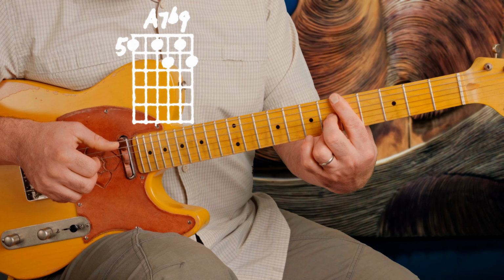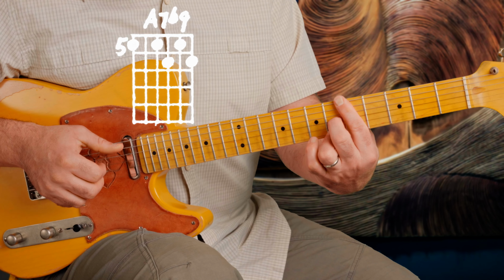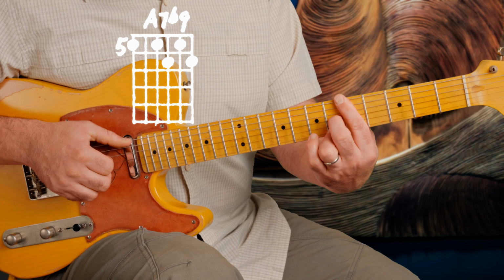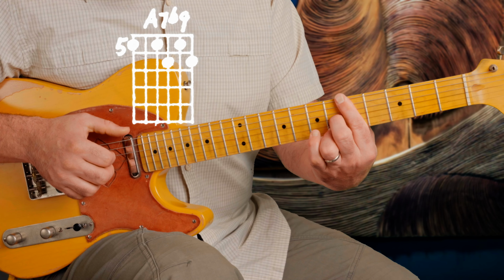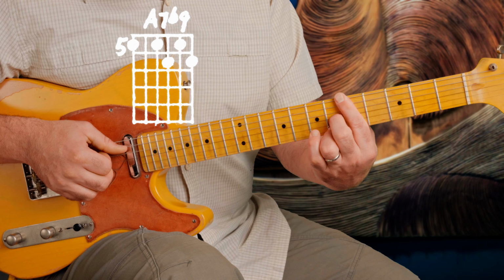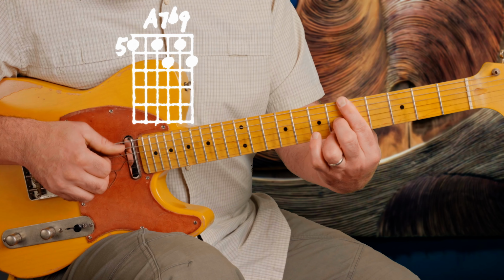Then we have the A7 flatted 9. That's got a regular 5 in it, so we start seeing some diminished sequencing with this particular chord shape: 1, flat 7, 3, 5, and flatted 9.